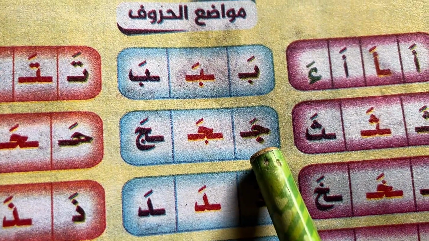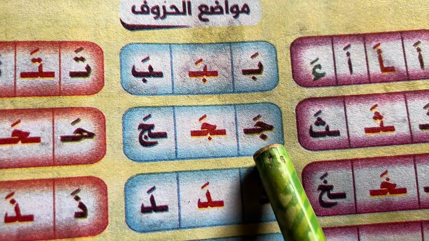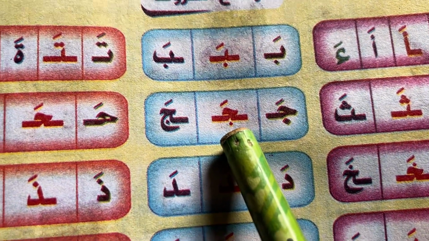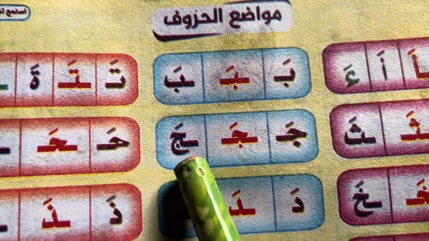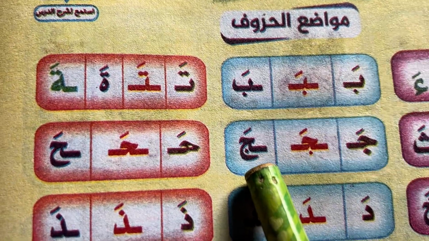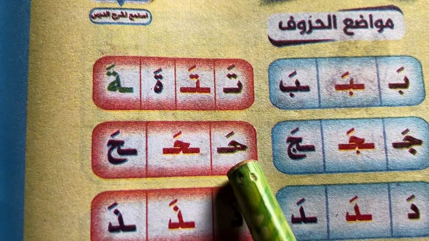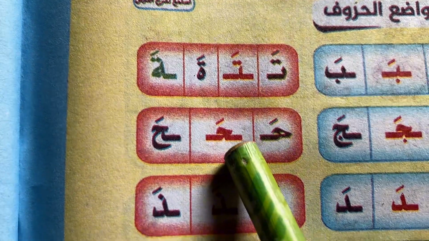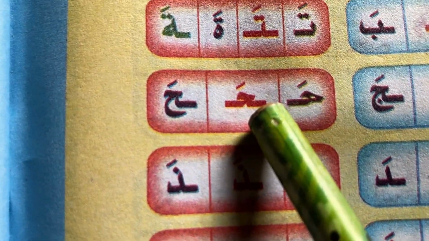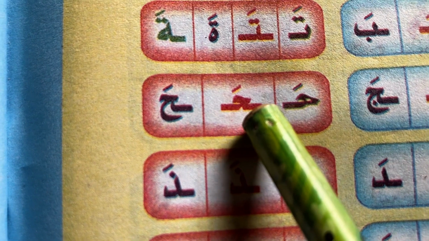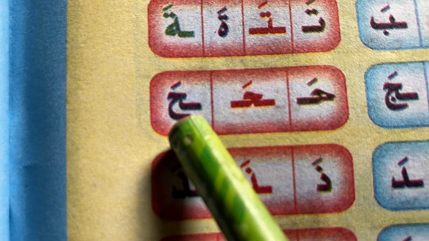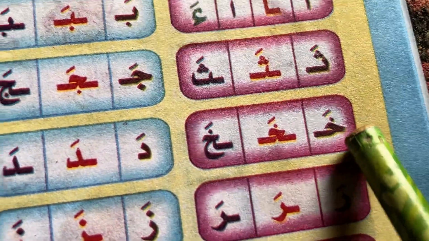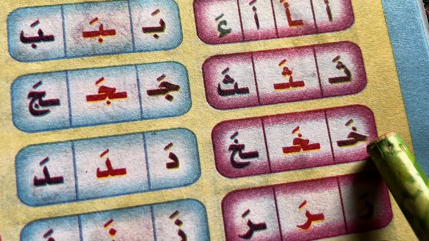Jimun, the beginning. Jimun, the center alphabet. Jimun, the end alphabet. Ha'un, the beginning alphabet. Ha'un, the center alphabet. Ha'un, the end alphabet. Kha'un, the beginning alphabet.